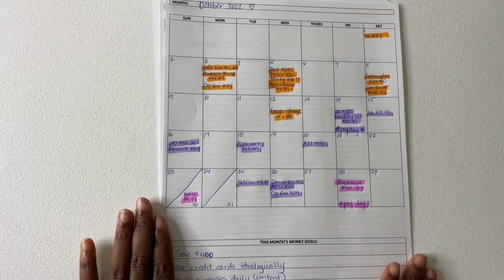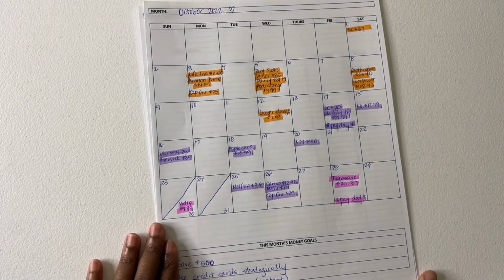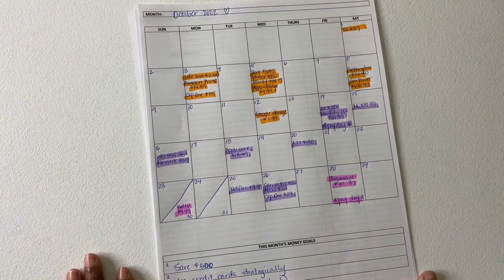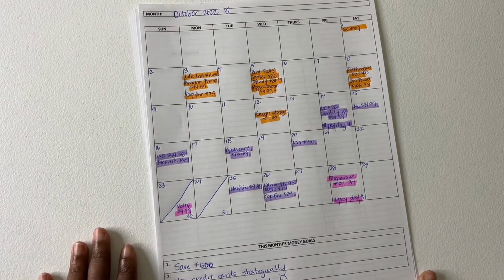Now with everything done right here, you would think that we would be done, but these are only just the bills. Now you've got to project your monthly income and your monthly expenses that you're going to be spending for the month. So I budget my paycheck at the lowest amount that I've ever received, and that's $1,500.